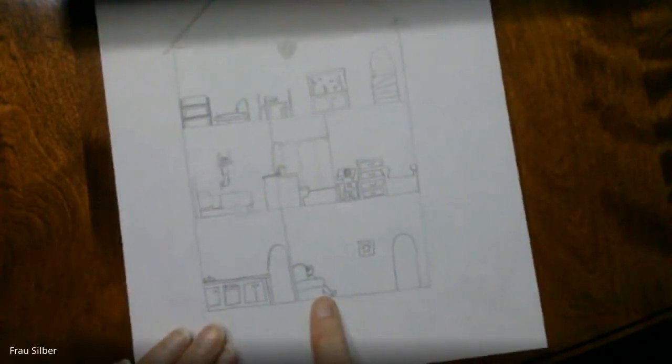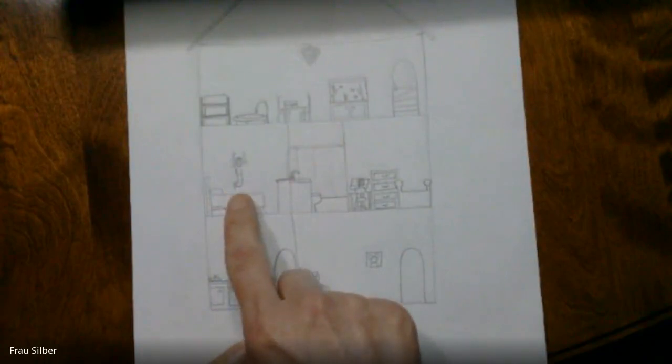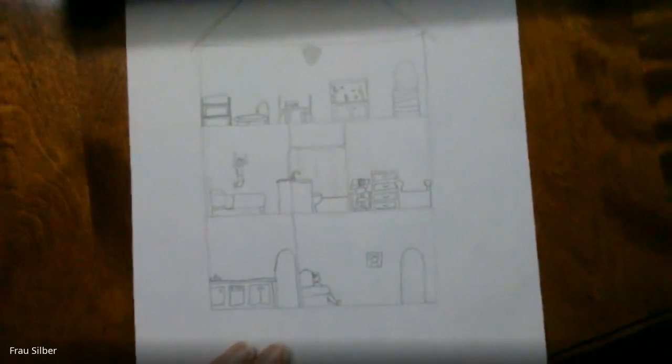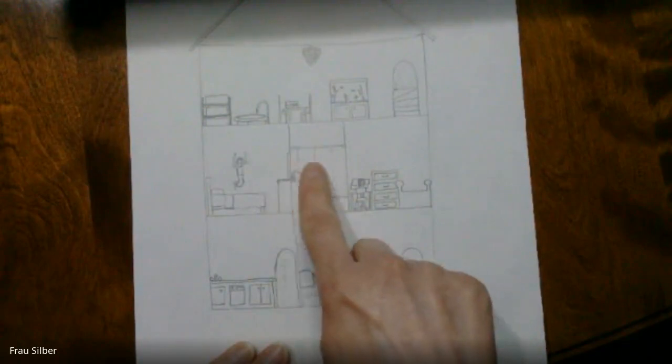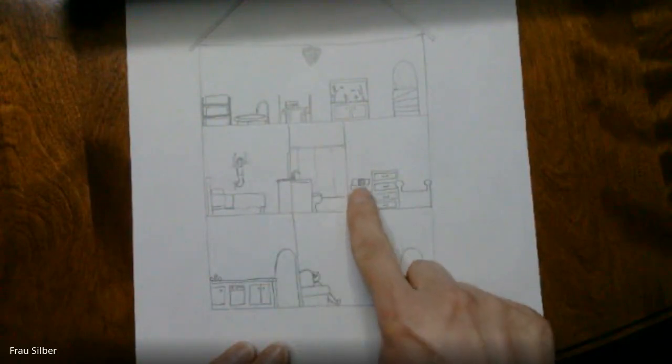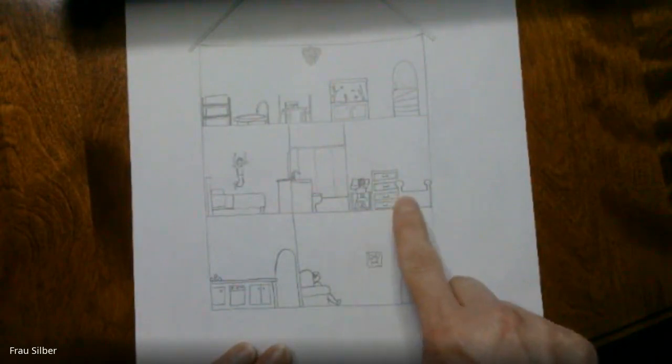I have a grandpa sitting on the couch. I have a little girl. She's jumping on her bed. In this here is the bathroom. There's the toilet and the sink and the shower curtain. And here I have a student who's doing their virtual school at their desk, a dresser and a bed.